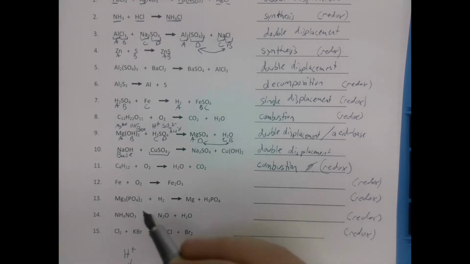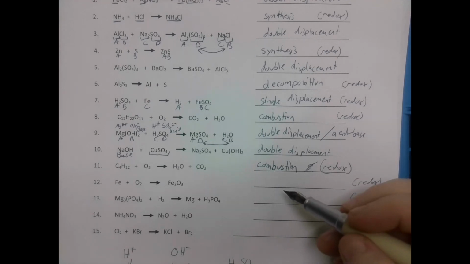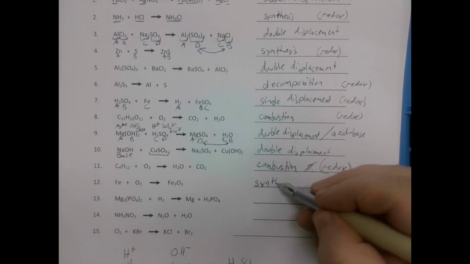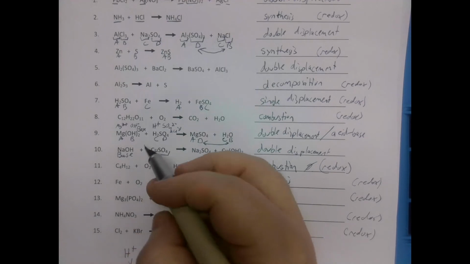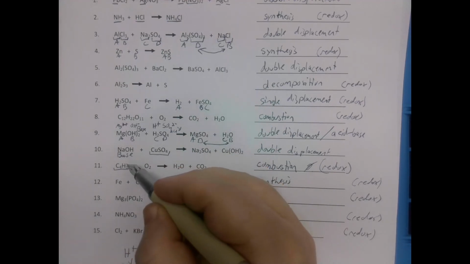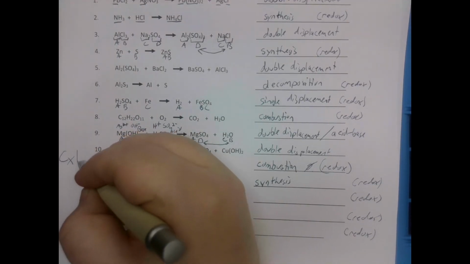So, iron plus oxygen. What is this? Synthesis is the number one thing. Yes, technically you can call it combustion, but let's go with synthesis and not get confused. And this PowerPoint and this unit only says combustion is with a hydrocarbon. And hydrocarbon is in this format.